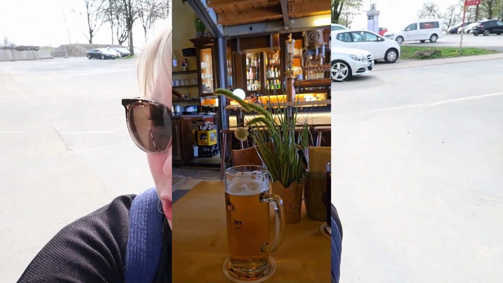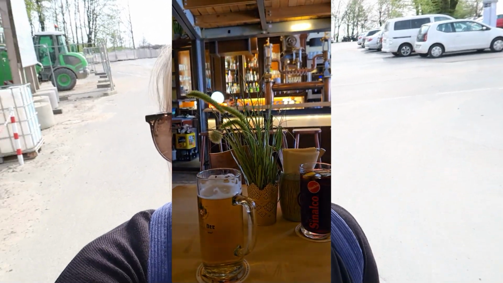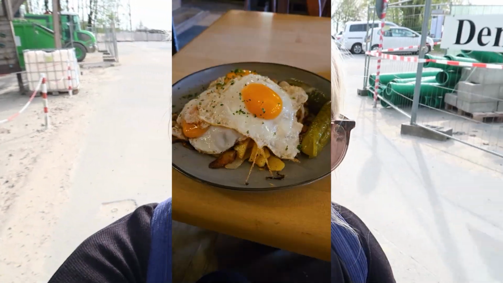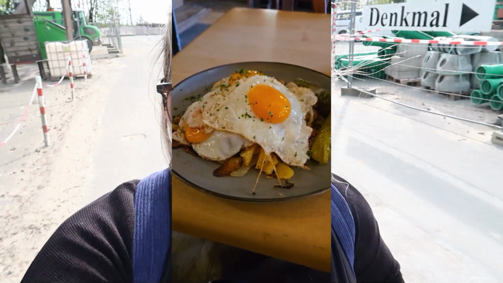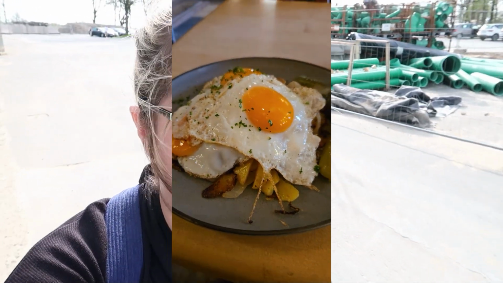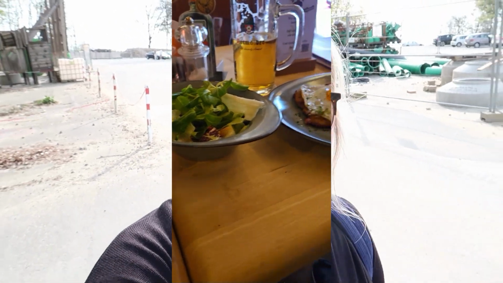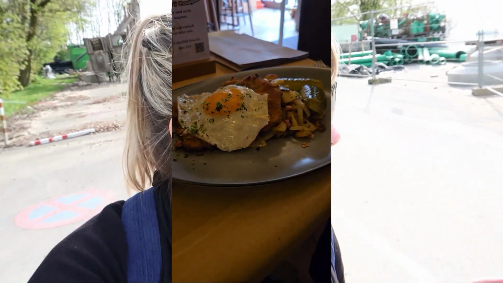All right, so we really enjoyed our lunch. We went to Stratus Brauhaus, which was really good. I had the Bratkartoffeln with Spiegeleiern, so like a fried egg, and my husband had the, what was that? Christian Schnitzel. That was really good.